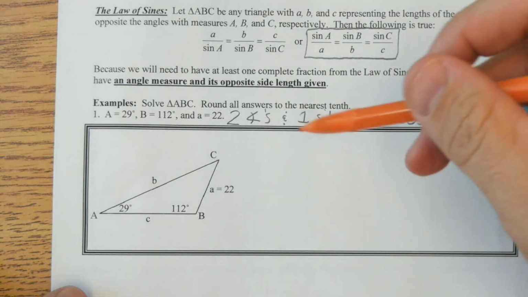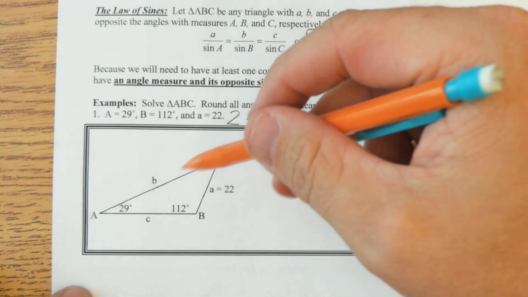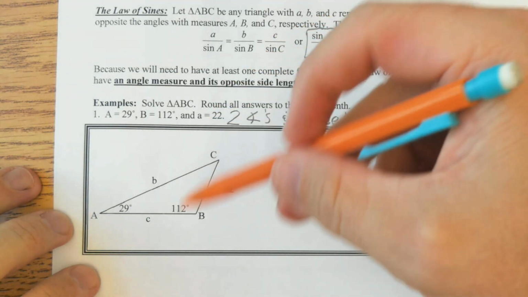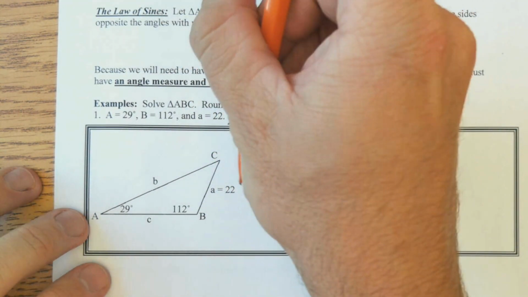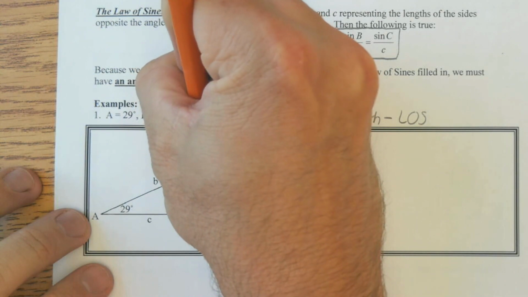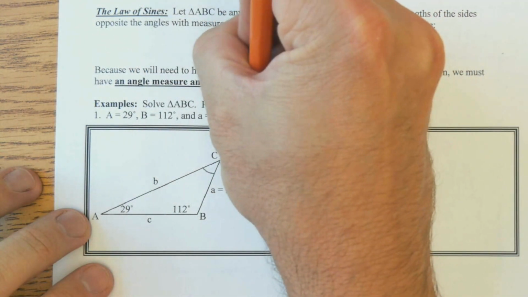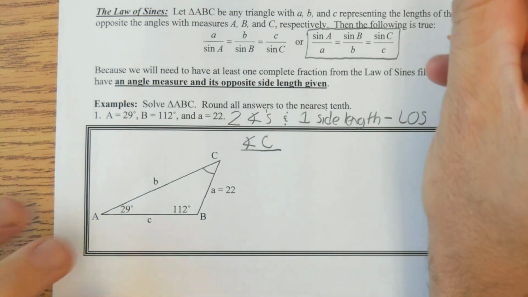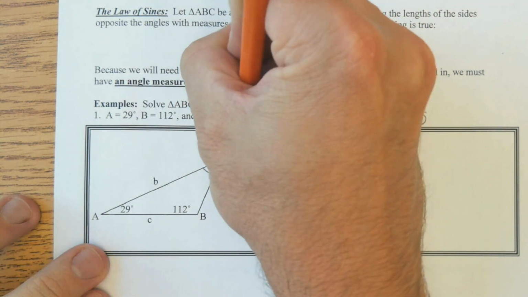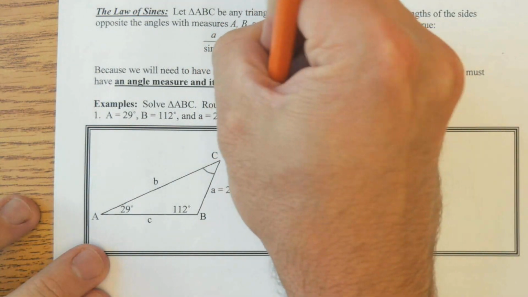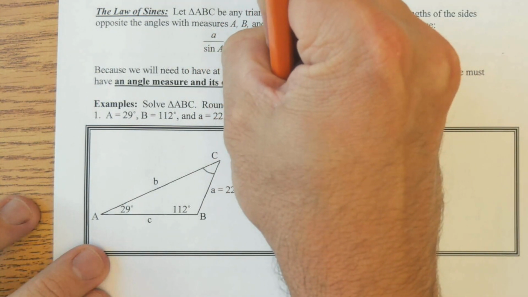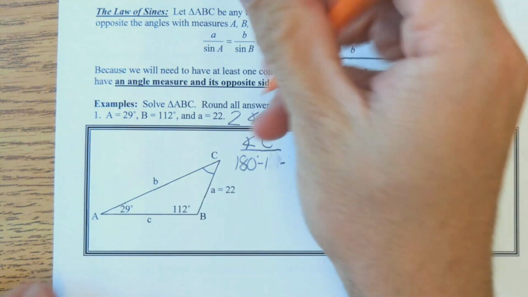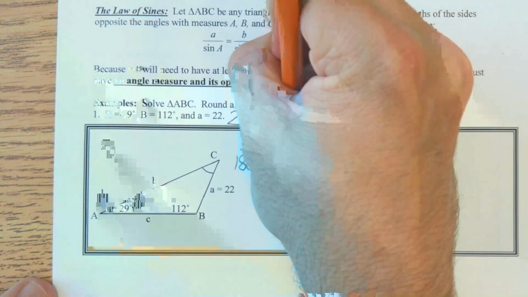So what this is asking me to do, guys, is to solve for this triangle based on what information is given to me, okay? And so the first thing I always do is solve for the missing angle. The reason why is because I've got two out of the three angles of a triangle, and we know that a triangle adds up to 180 degrees. So all we're going to do is take 180 minus the two angles. So 112 and 29.